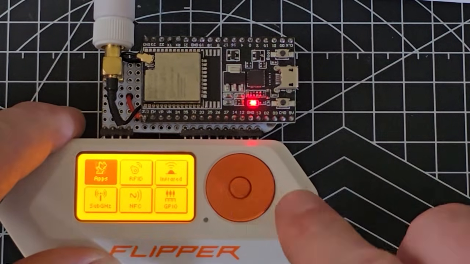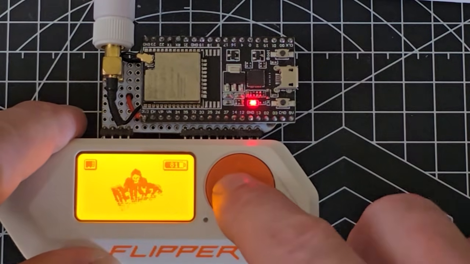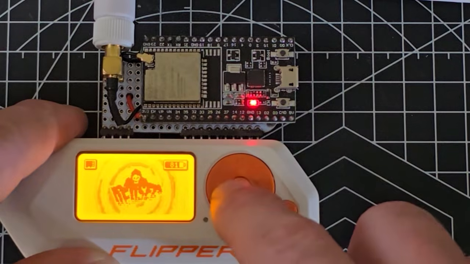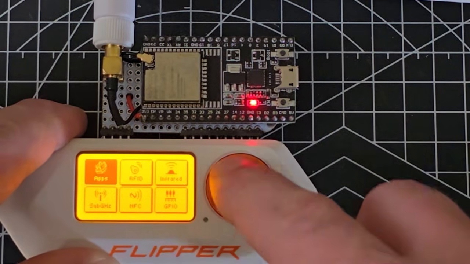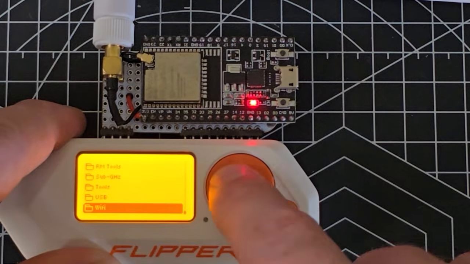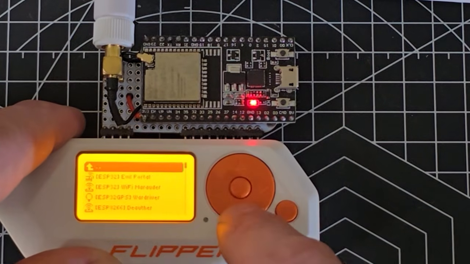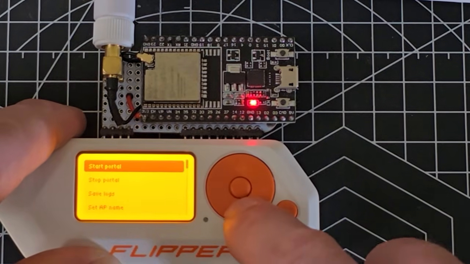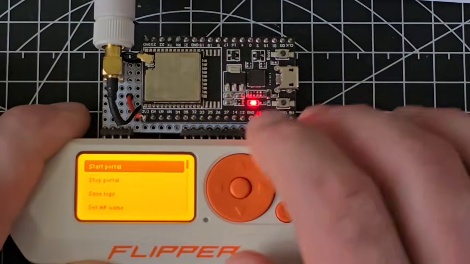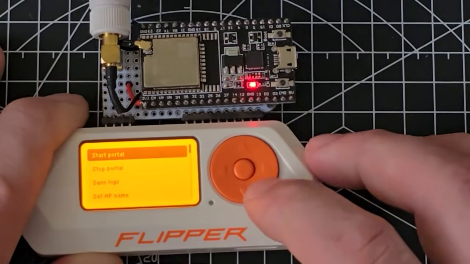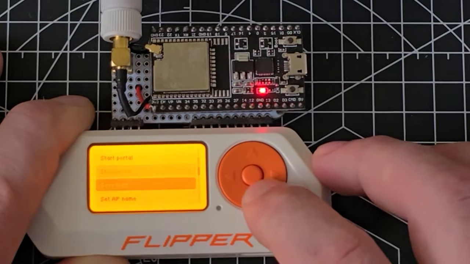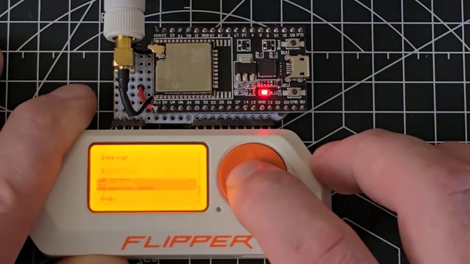So you're going to go from the main menu right here on the Unleashed firmware, at least. You're going to hit the middle button, go to apps. I just hit up because then it takes me straight to Wi-Fi. Go down one to Evil portal. And now here is the part where we need to do a couple things from this menu. So we need to go to set the HTML.